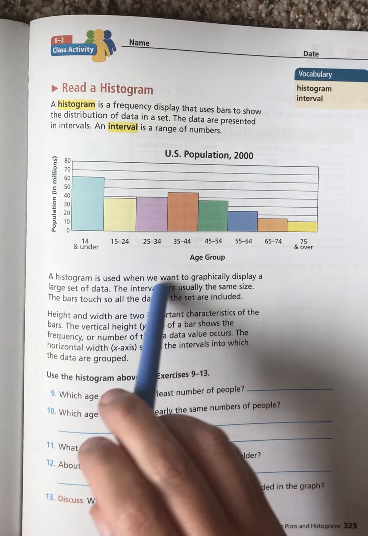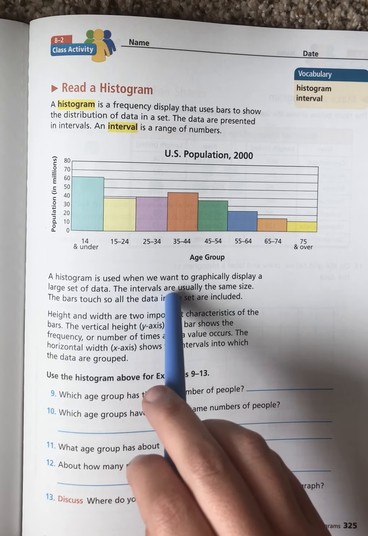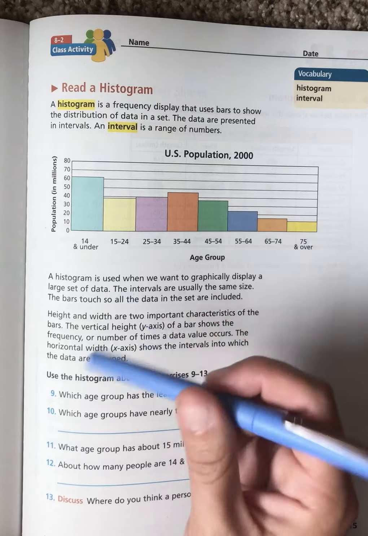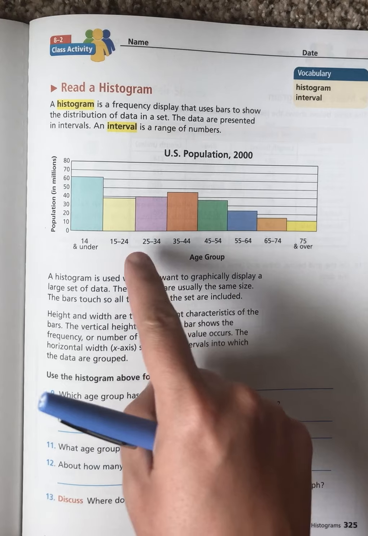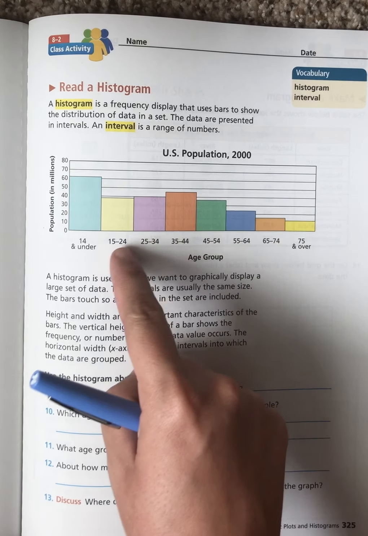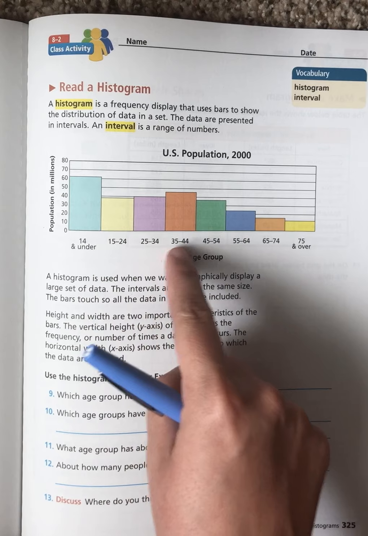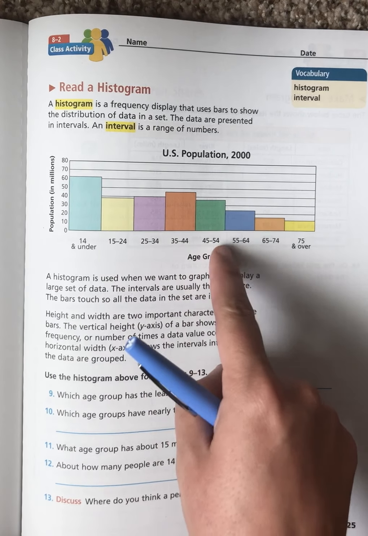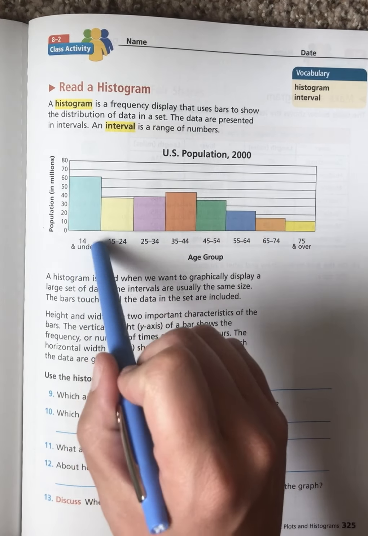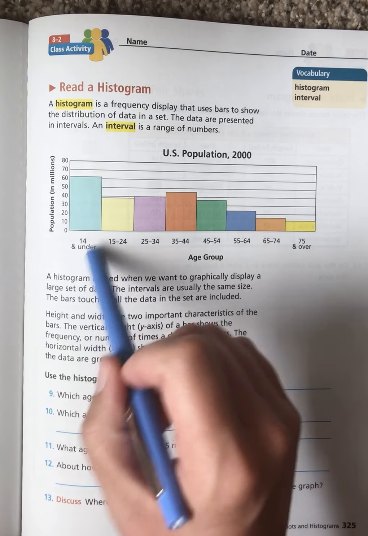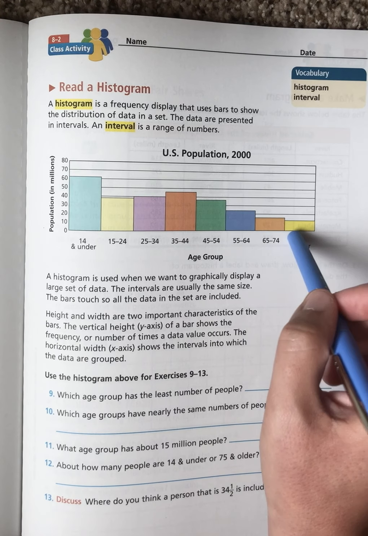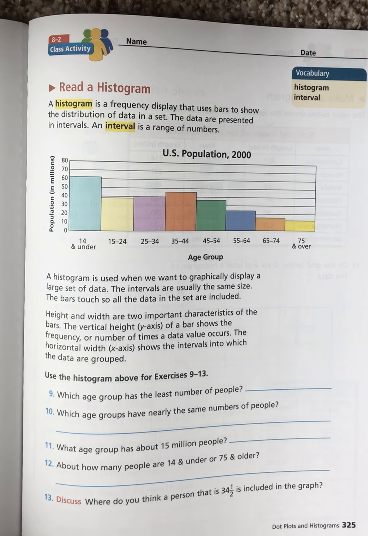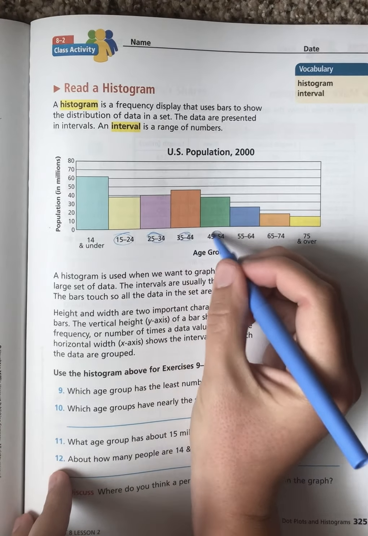Okay, so a histogram is used when we want to graphically display a large set of data. The intervals are usually the same size, like 14 and under, 15 to 24, 25 to 34. Usually they're skip counting by very similar numbers, right? You see 15, 25, 35, 45, 55, 24, 34, 44, 54, 64. The ones that are different are 14 and under, because that's 14 different ages, and this one is 75 and over. That could be an infinite number of ages depending on how many people are there. But for the most part, in the histogram, each group is representing the same number.